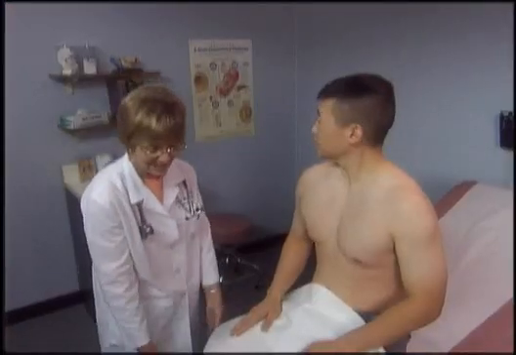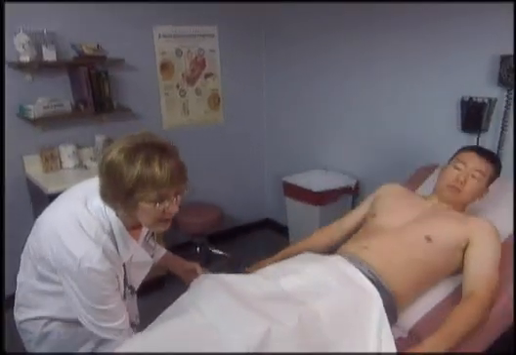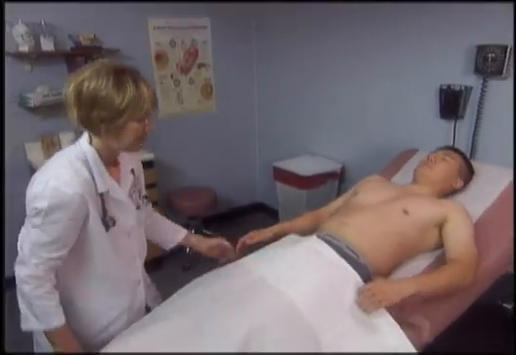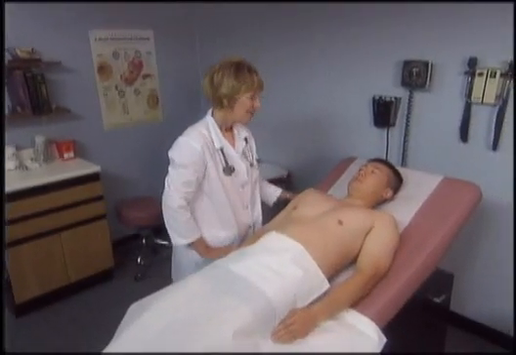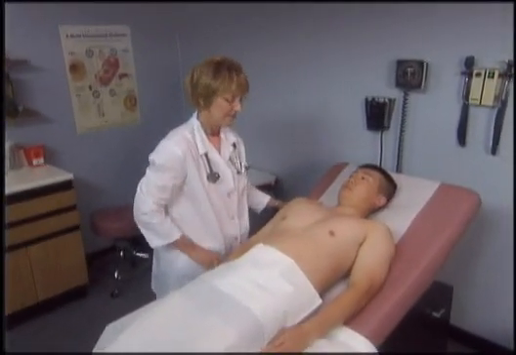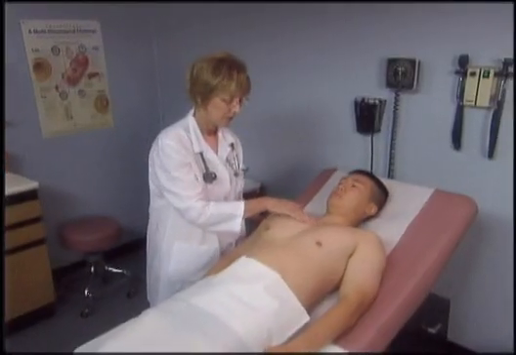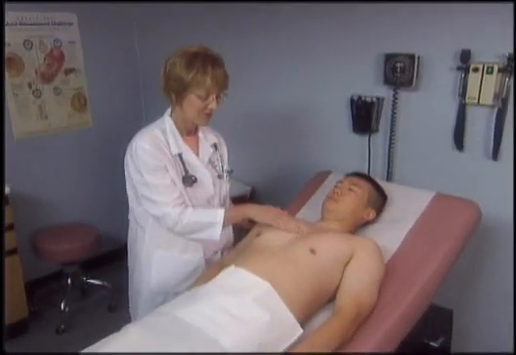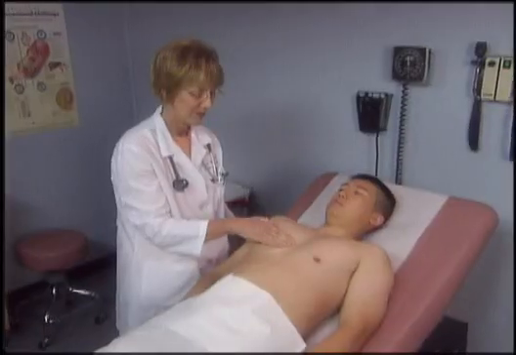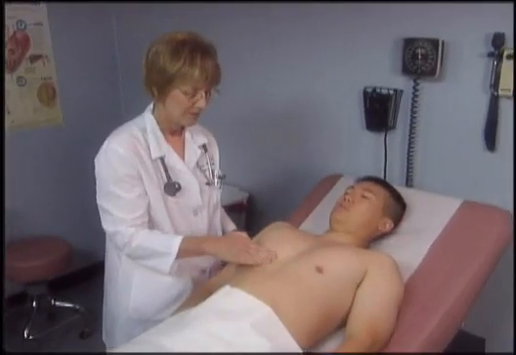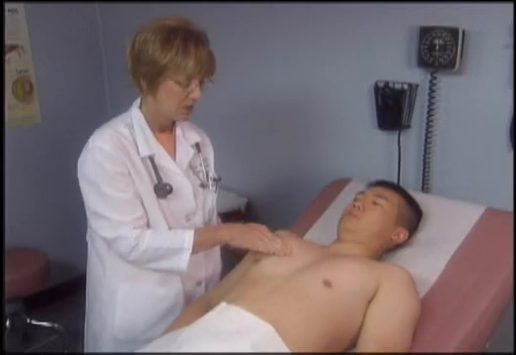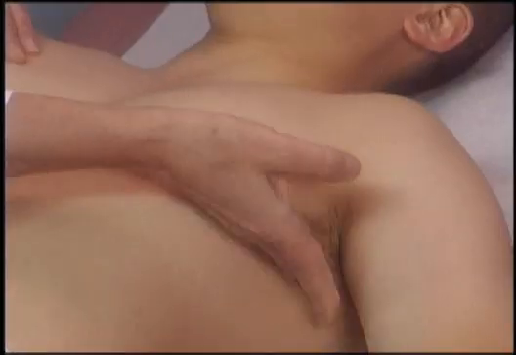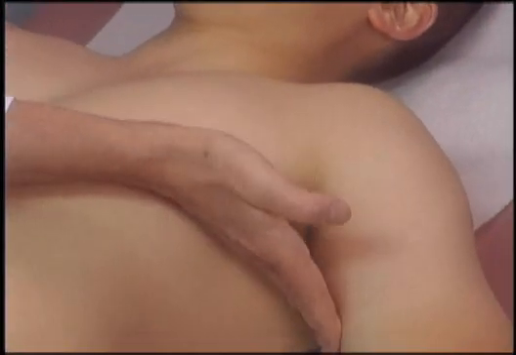Although examination of the male breasts may be brief, it should not be omitted. Inspect for symmetry and size, and inspect each nipple and areola for nodules. Then, palpate the breast tissue and areola for nodules. And check the axillary lymph nodes using the same technique used for female patients.